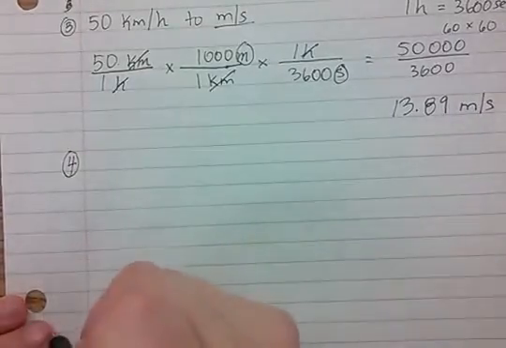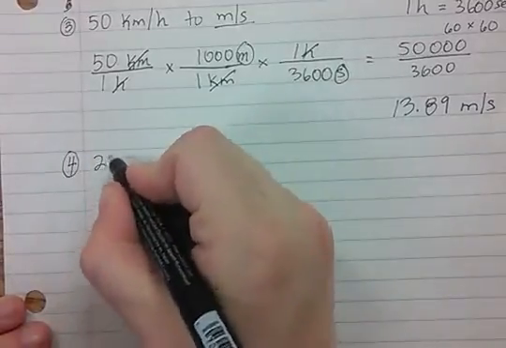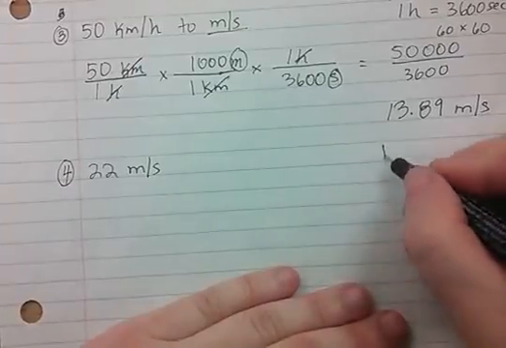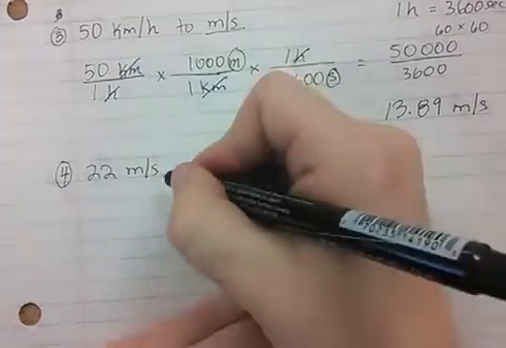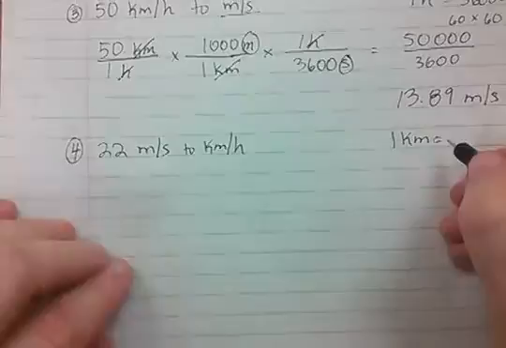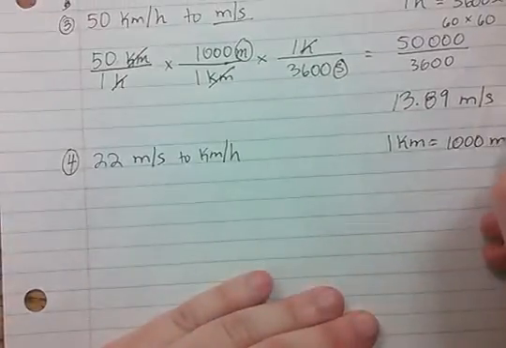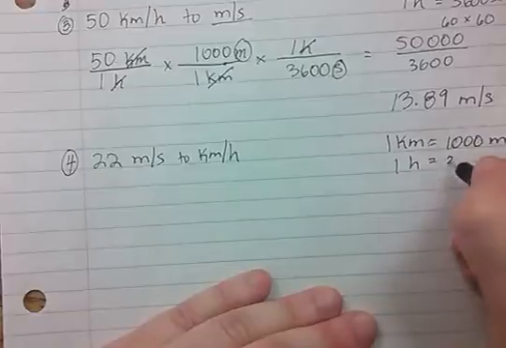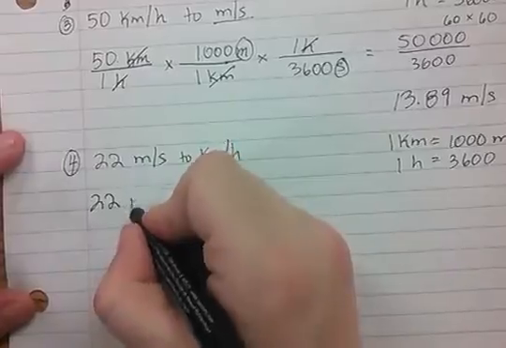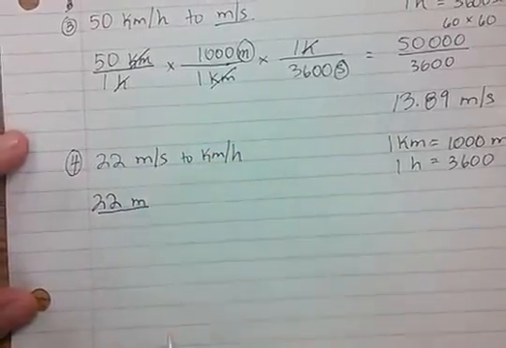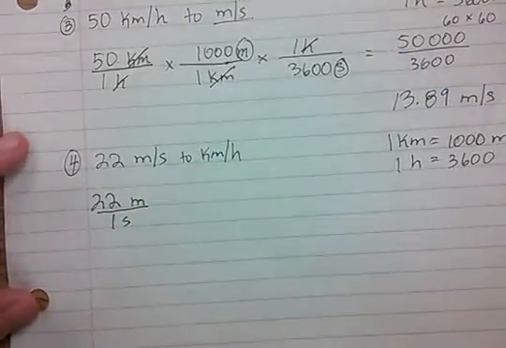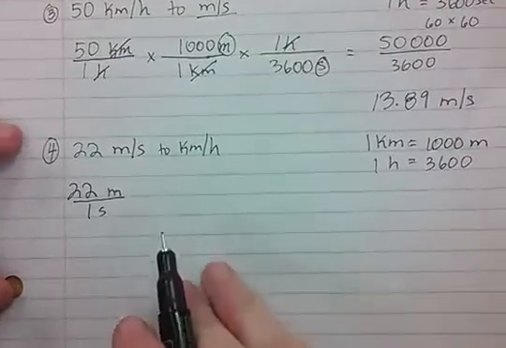Number 4, we're going to go from meters per second to kilometers per hour. Luckily, we have the same conversion factors that we did before. Write down what we're converting on the left-hand side. This times that, 1 second will go on the bottom. 22 meters per second means you can go 22 meters in 1 second.